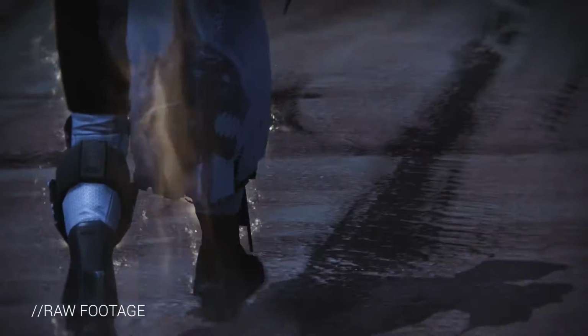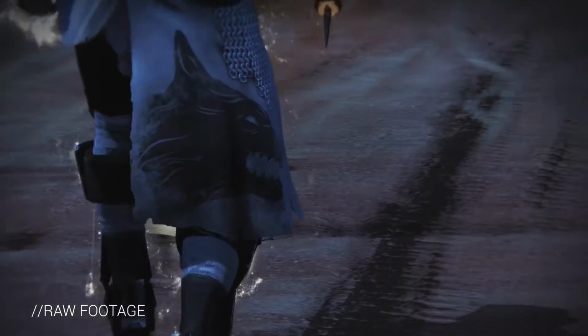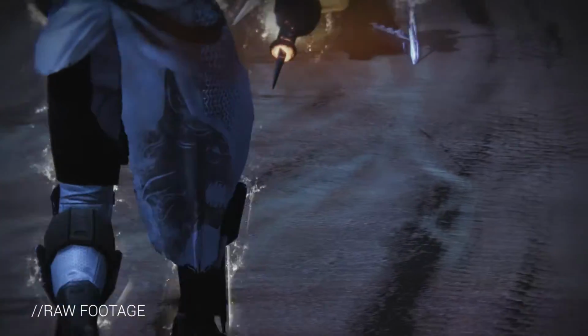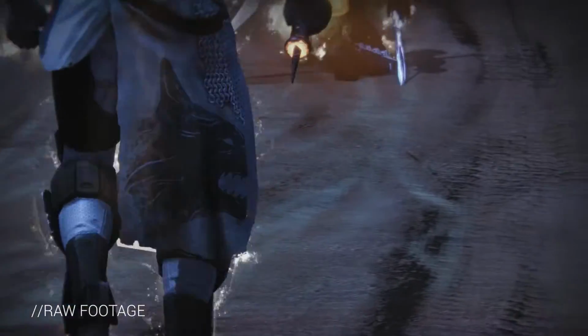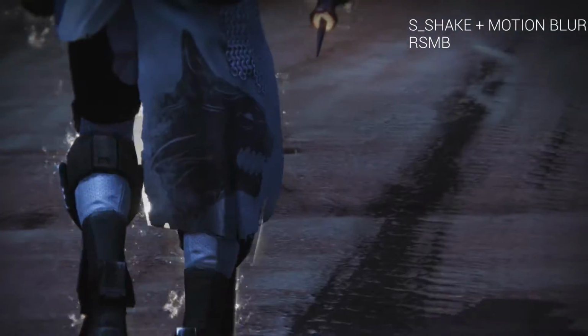One of the things I tend to do first is add more camera movement to the shot, especially with OTS shots like this. I think it's cool to add more camera movement, as if there's actually a guy behind the Titan holding the camera, trying to keep up with him. That's the effect I'm going for, so we'll be doing that with S Shake, and I'm going to add some motion blur on top of that, and on top of that motion blur we'll be adding some RSMB as well for extra smoothness.